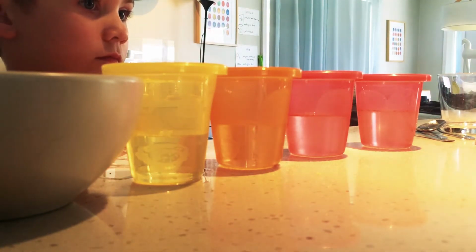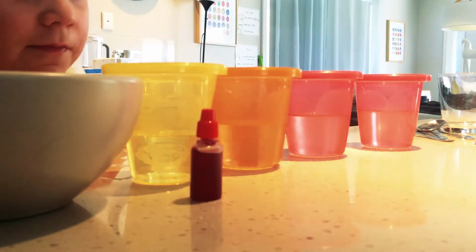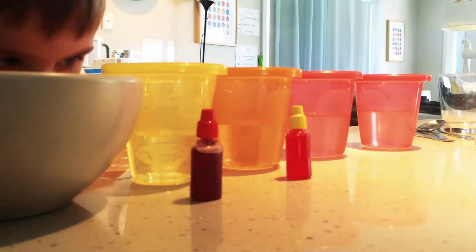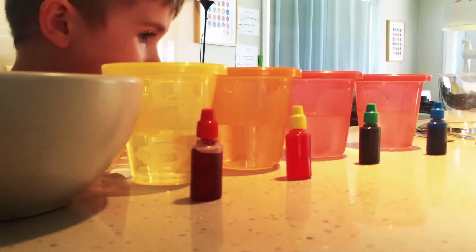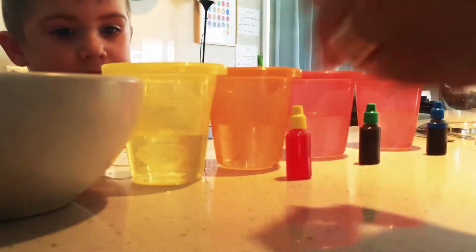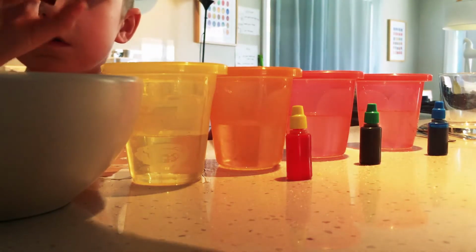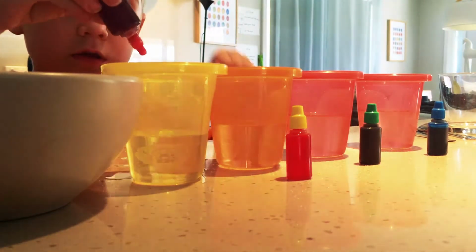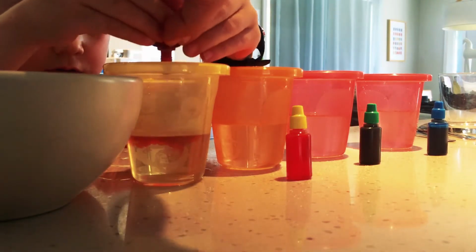So I think we should do in the first one, this is the colours that are going to go in: red. Okay. Yellow. Yep. And the third one, green. And then in the last one, blue. Okay, so what we want to do is tip it. Now you want to squeeze maybe 3 or 4 drops in. Okay. That's good, that's perfect.